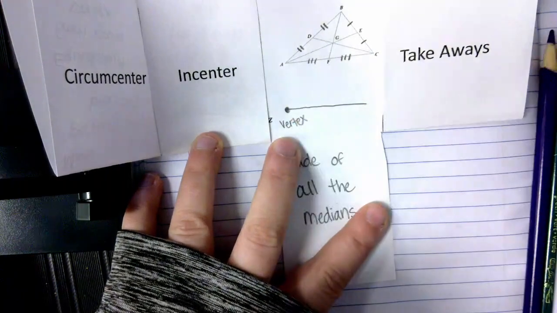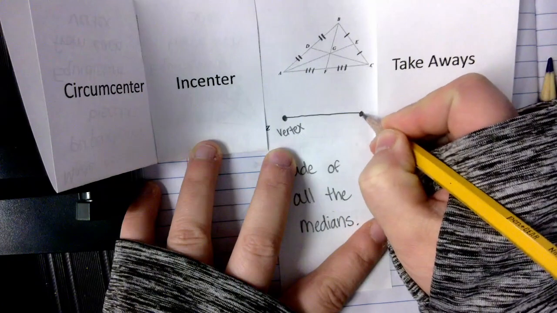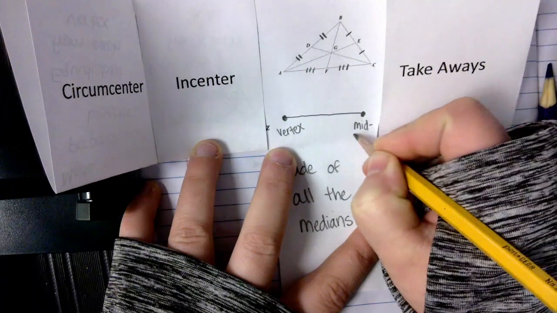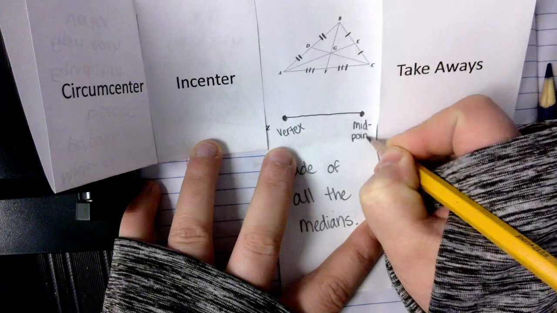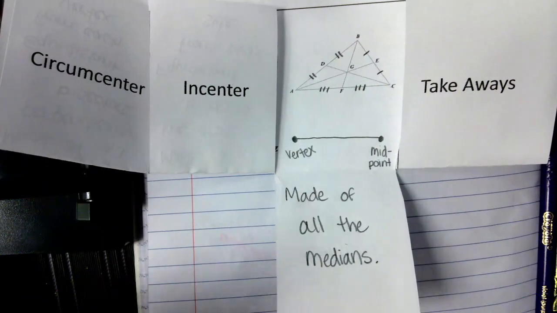Okay, is the centroid closer to the vertex or closer to the midpoint? Midpoint. Good. Layla, you can do this. Okay. You're literally talking so much. Alright, so our centroid is closer to that midpoint.